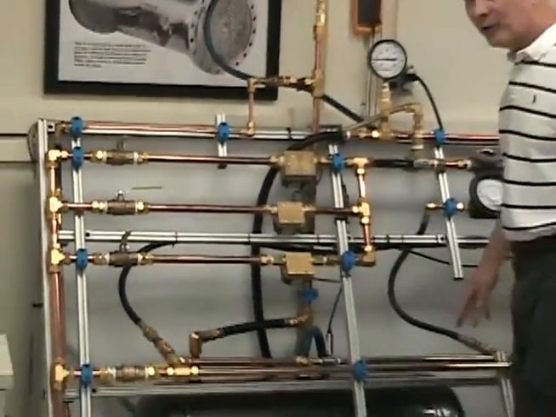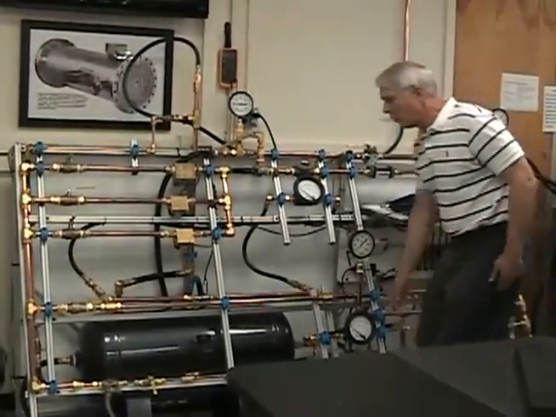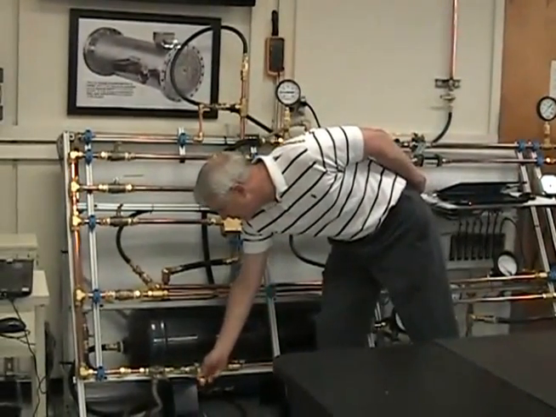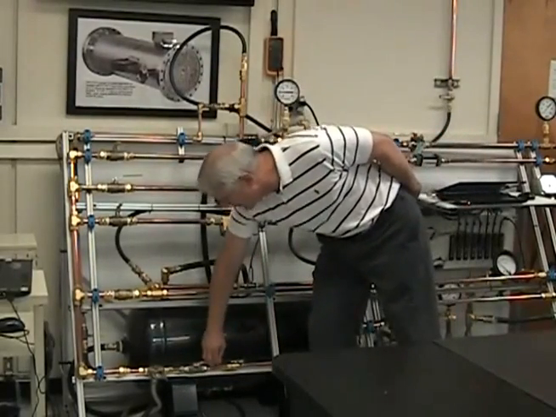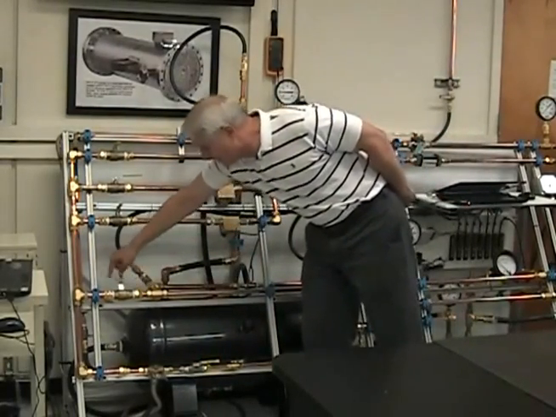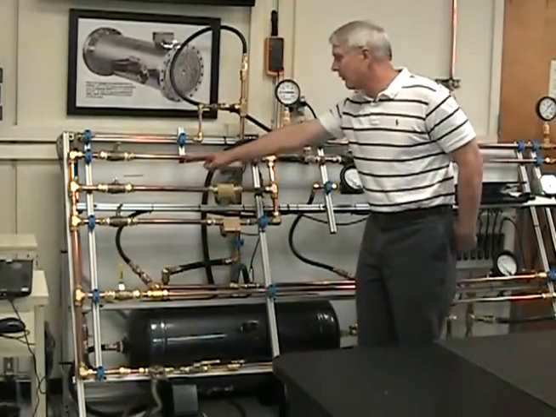All right, if we want the flow to go through the large pipe, you just trace the flow back over here. If we want it to go through the small pipe, we open the small pipe valve and close the large pipe valve. So now the flow will go through the small pipe, and it will follow the same path.